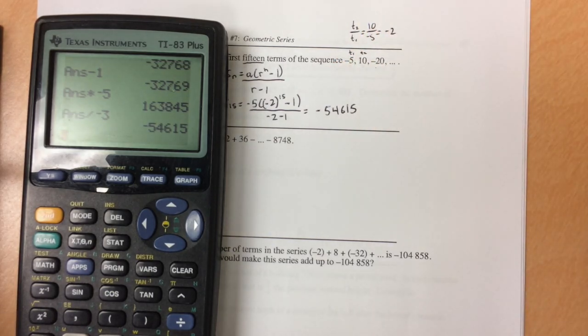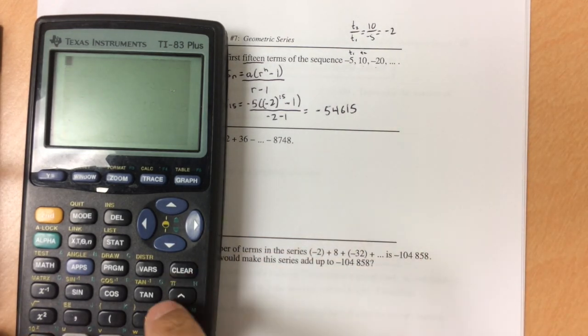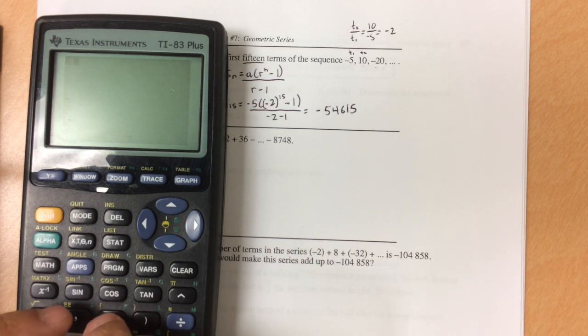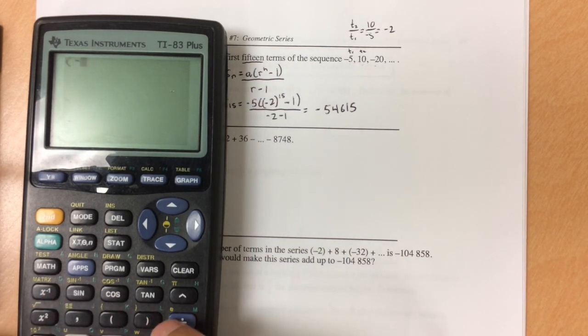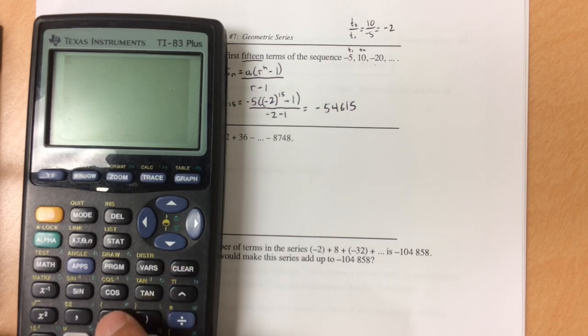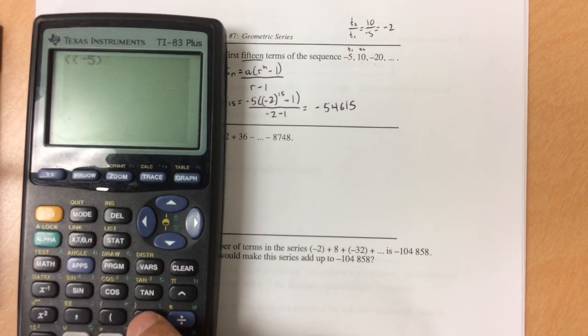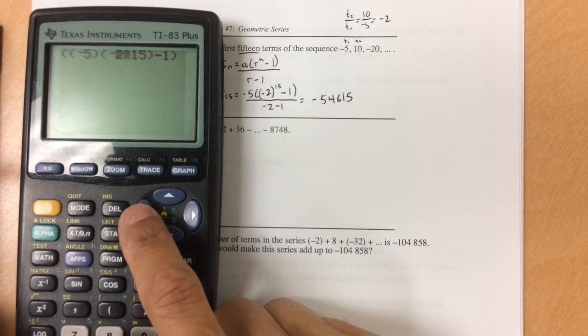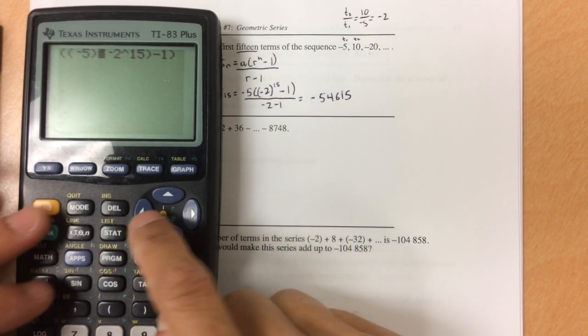Now, if you're able to stay organized in your calculations, then you can do this all in one step. You just need to be careful with how you're using your brackets. So -5 multiplied by -2 to the power of 15 minus 1. And I'm going to insert another bracket right here.